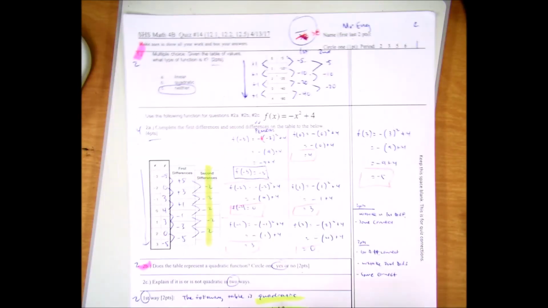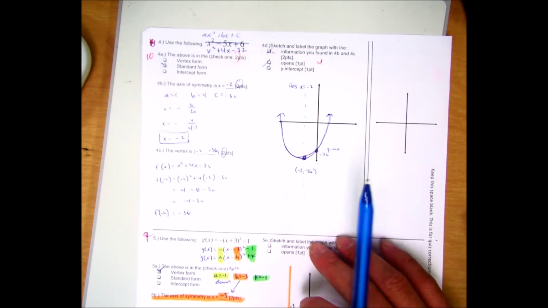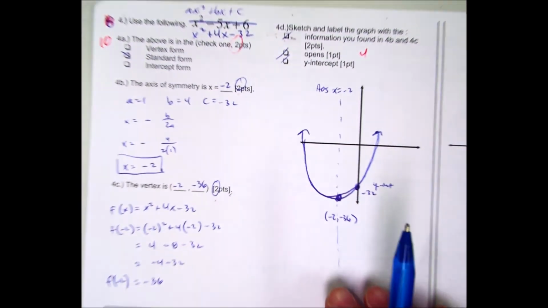Remember, I randomly took someone and I graded the front side. I took another person and randomly graded the second side and added those two scores together, and that was the score that everyone got as a group.